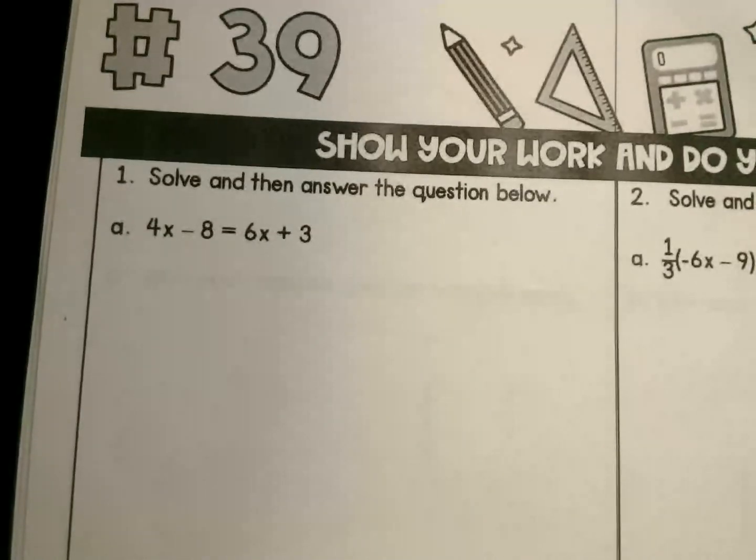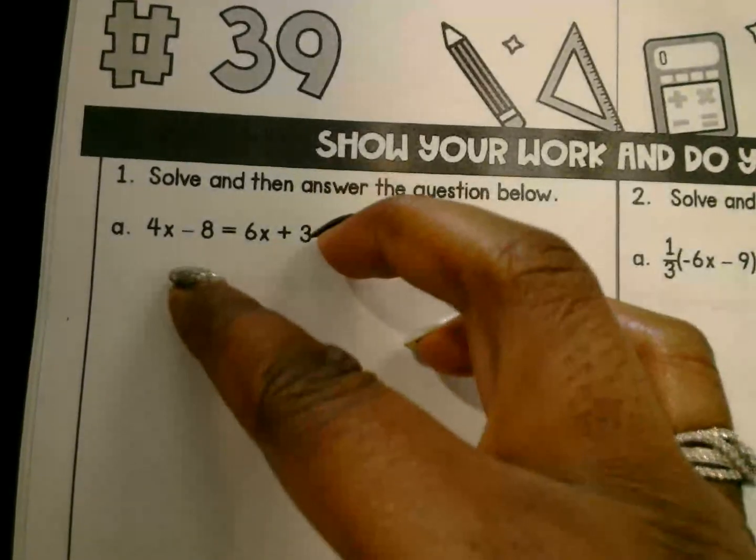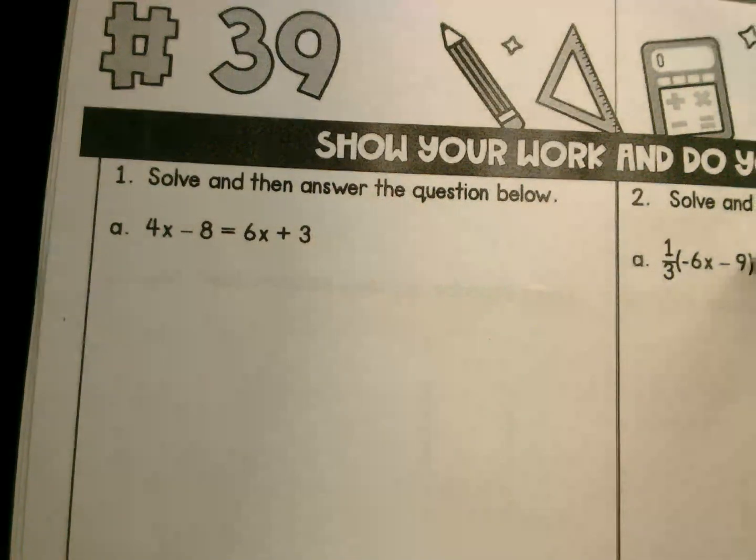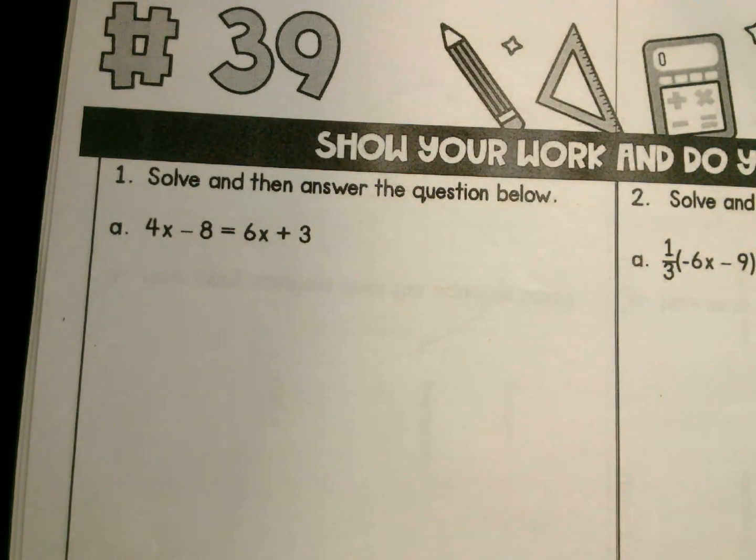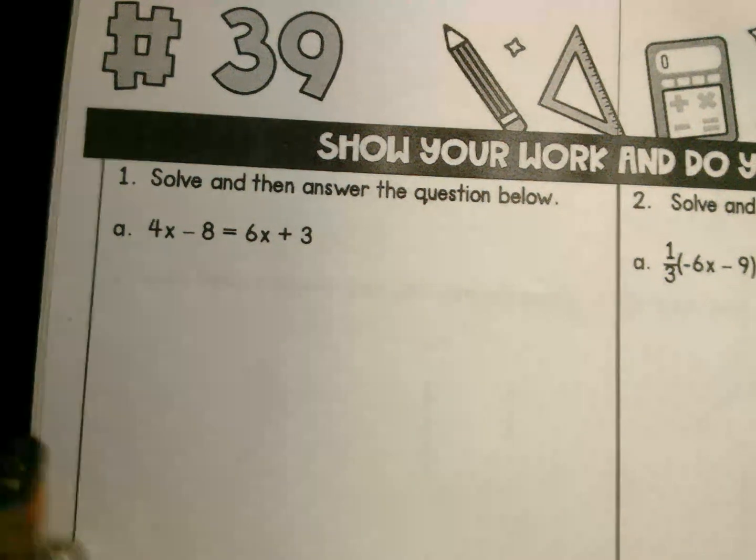Okay, here's the next problem. I'm going to give us a minute and a half to complete this one, and then a minute and a half to complete the second one. I want you to do 39 on your own, please. All right, let's see how we did this one.